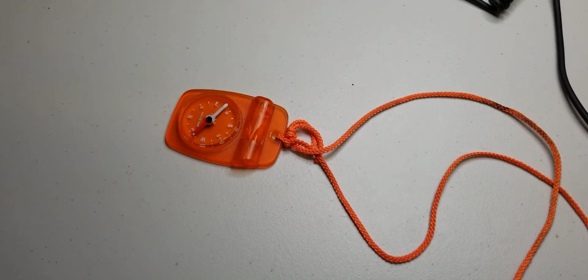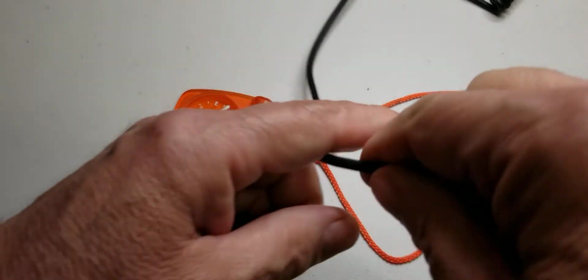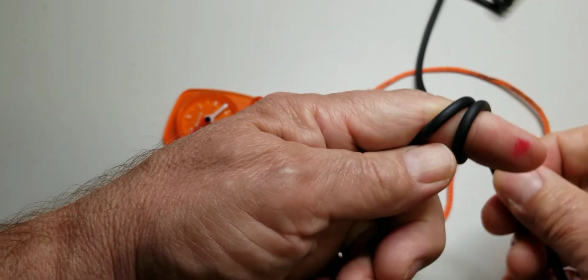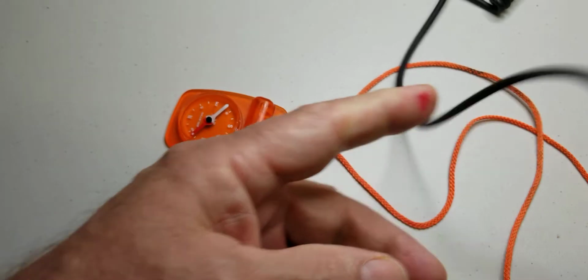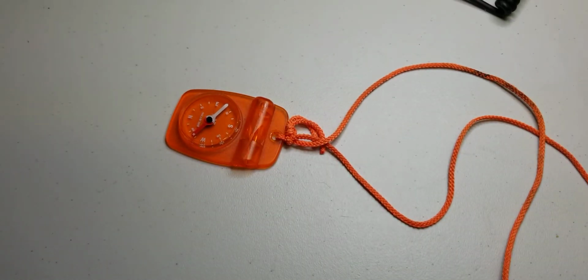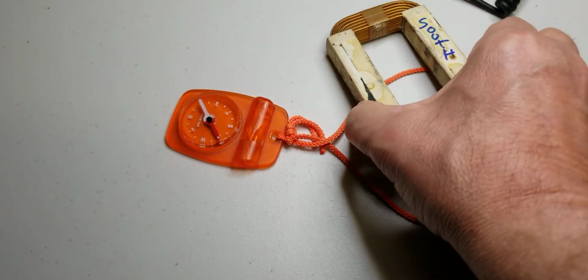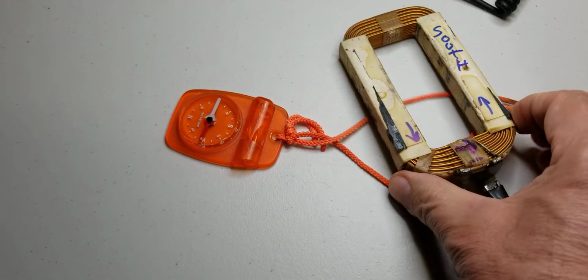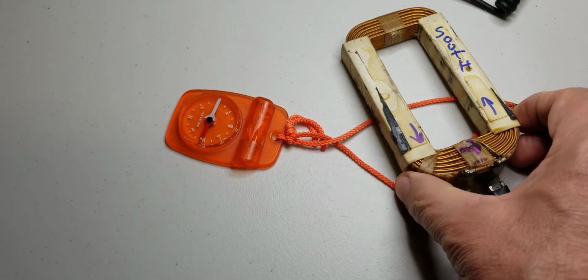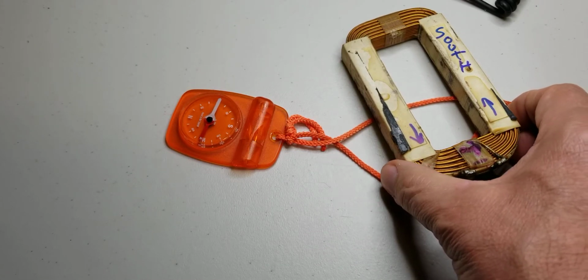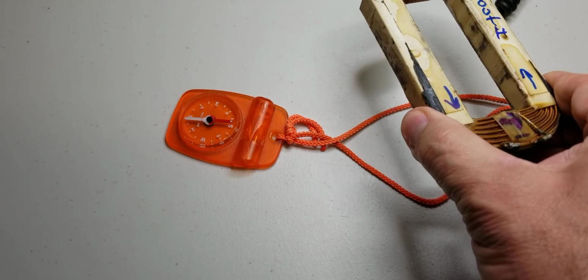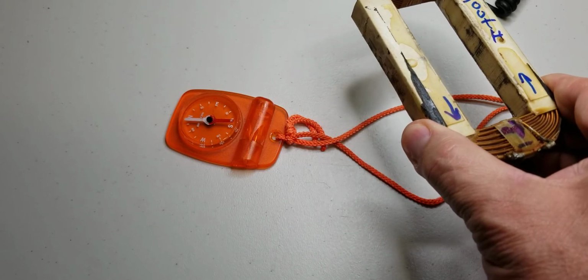Then somebody had a really interesting idea. What if we took that wire and just wrapped it into a coil? What would happen? So here's a coil. It's got about 108 turns of wire, and it essentially amplifies the effect of what I just showed you.